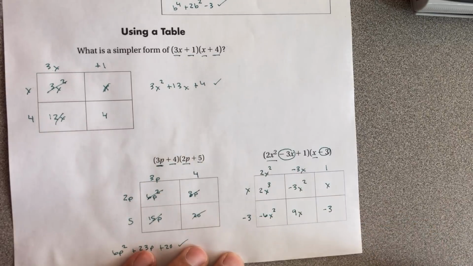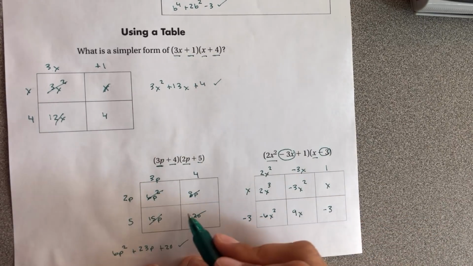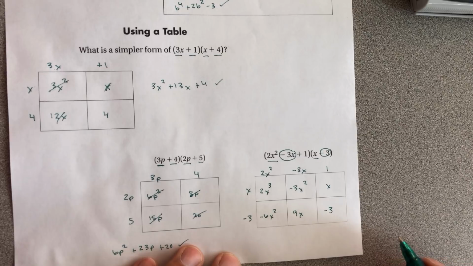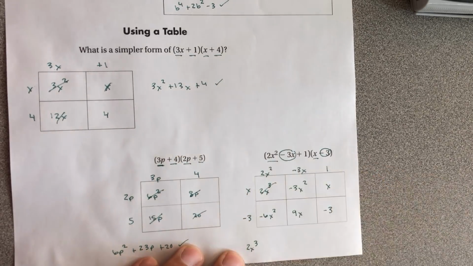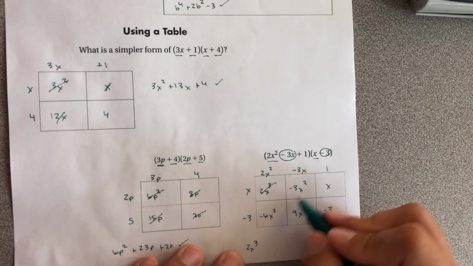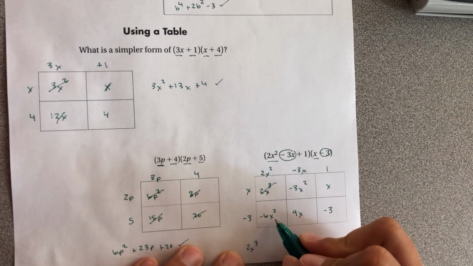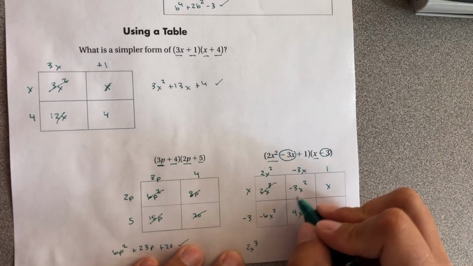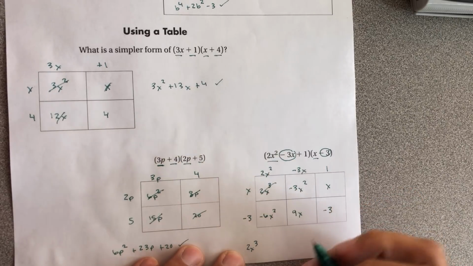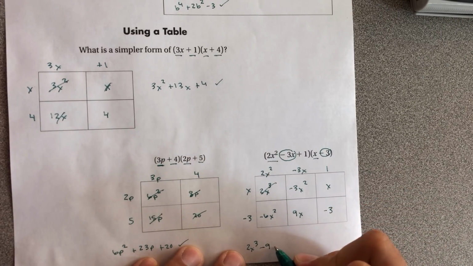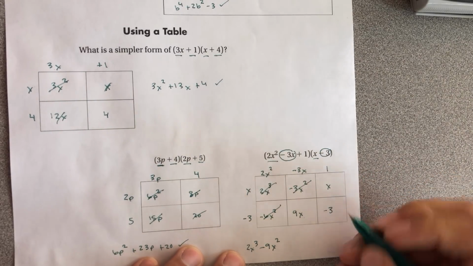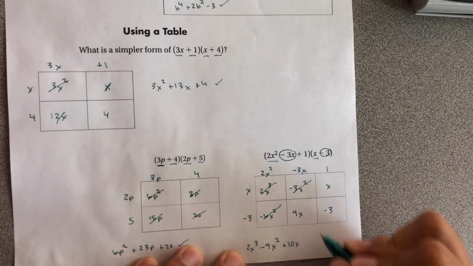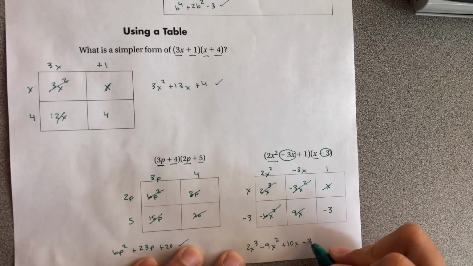So there's a lot more terms to deal with, but I can do it just like I did with this table. I look for my biggest variable, which is 2x cubed. And there's only one of them, so I'm going to start with that one. Now I have these x squareds. I've got negative 6x squared and negative 3x squared. Remember, I'm not multiplying those now. I'm adding them together. So negative 6 plus negative 3 is negative 9x squared. Then I have 9x plus another x. So that's 10x. And then I have minus 3.